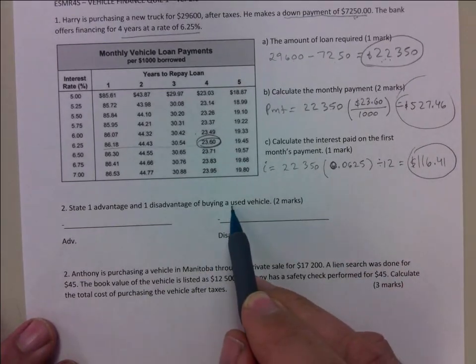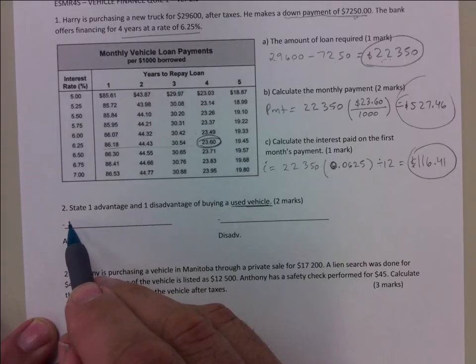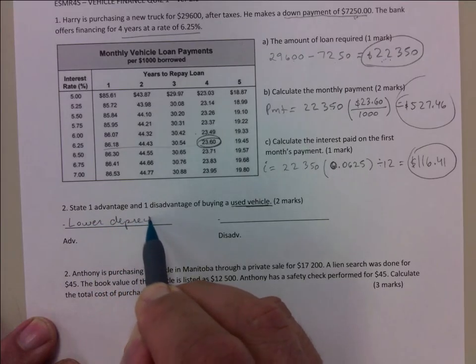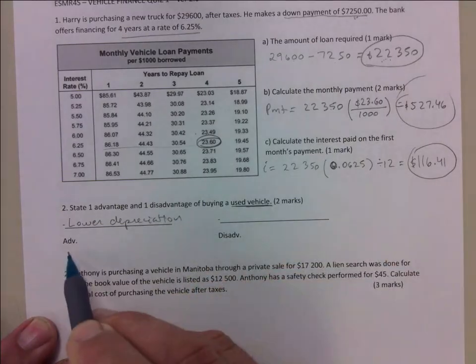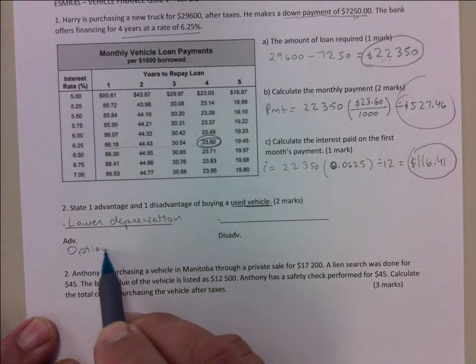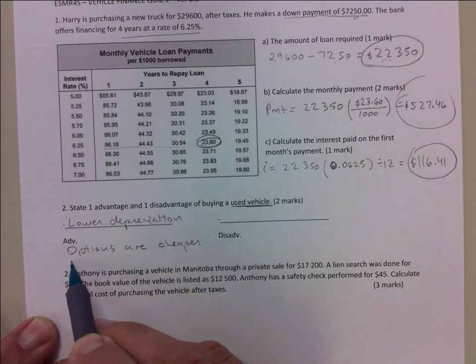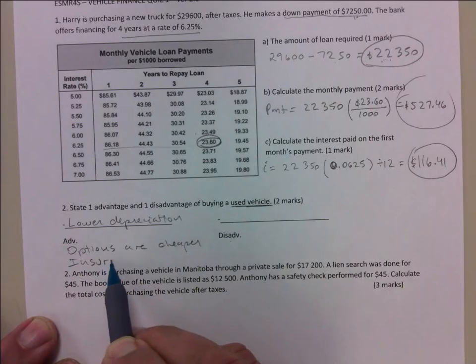Advantage, disadvantage of buying used. Advantage is lower depreciation. Options are cheaper. Insurance costs less.